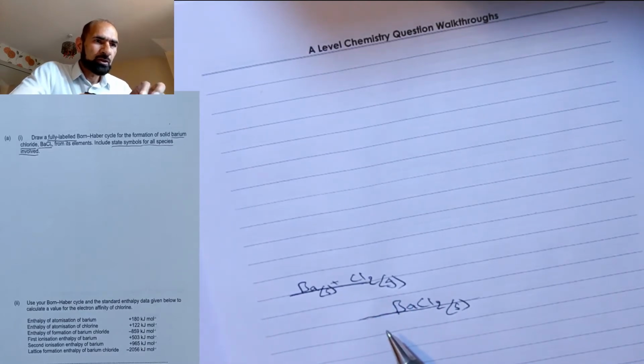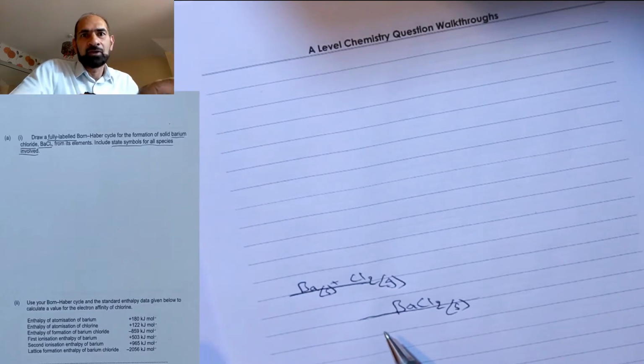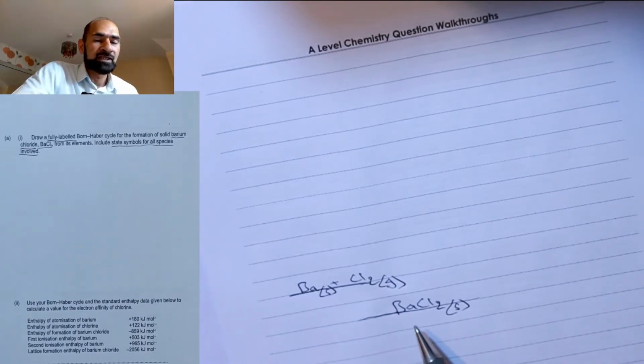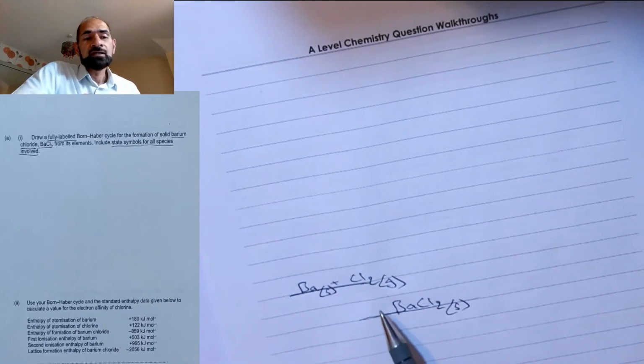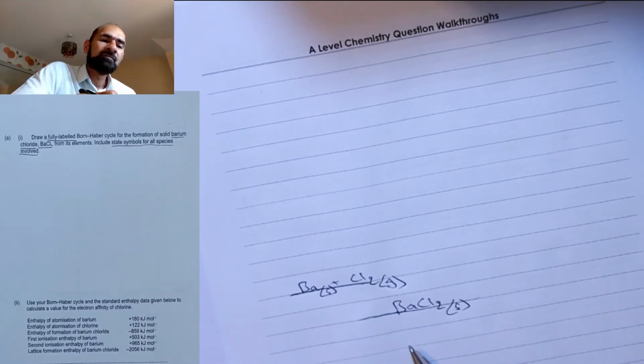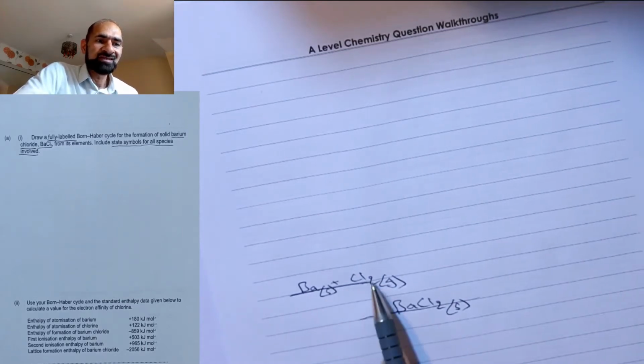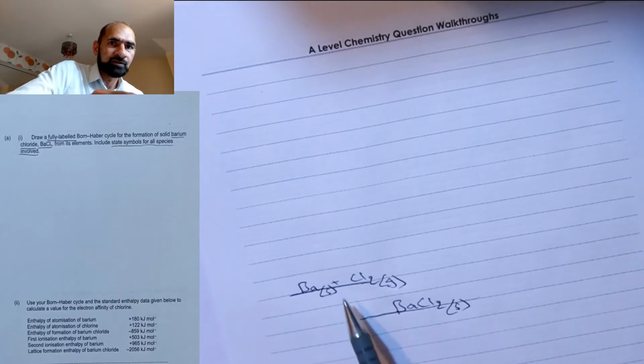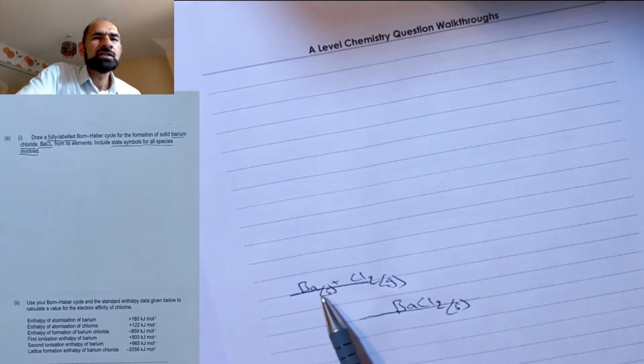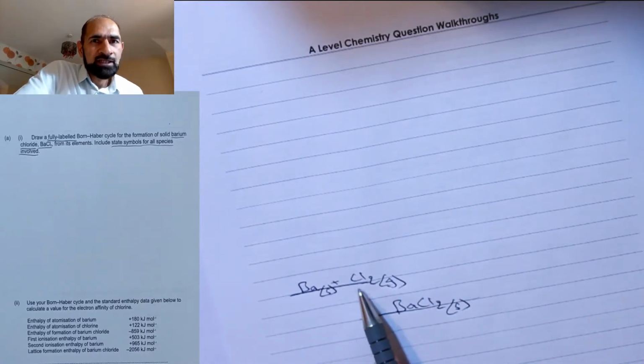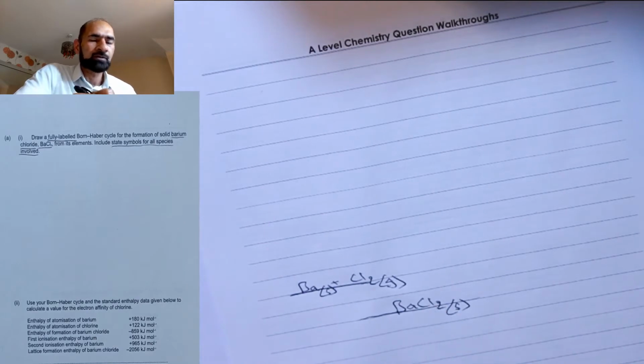I'm actually not going to go into much depth for this Born-Haber cycle because I have done it in my previous video, the magnesium oxide one. So I'm just going to continue, but any relevant points I'll mention. The first thing is obviously the atoms, and now I need to change these elements so they are ready to form the ionic product.